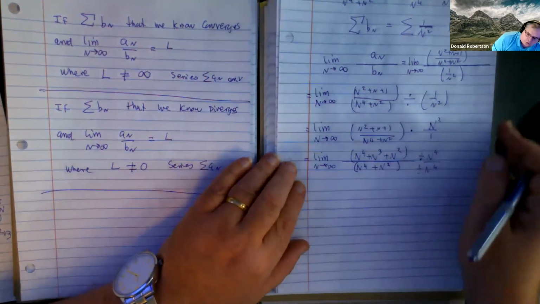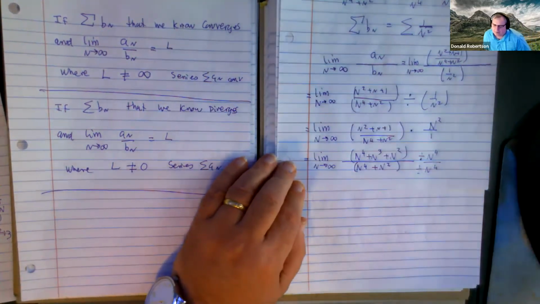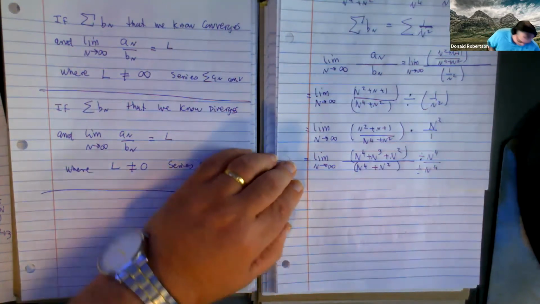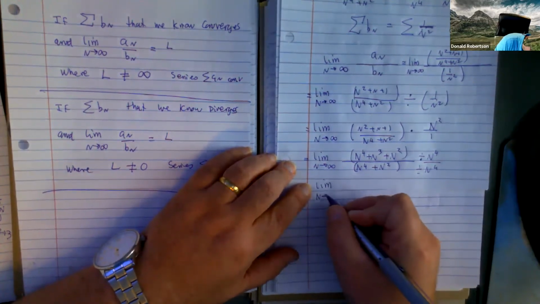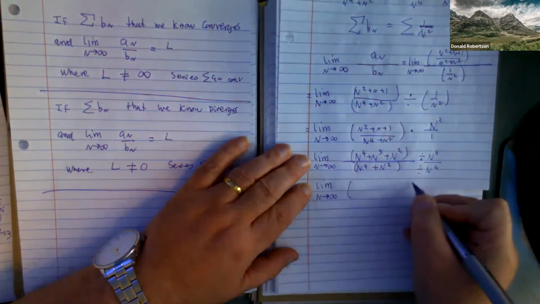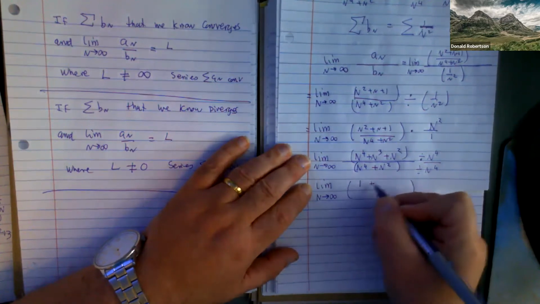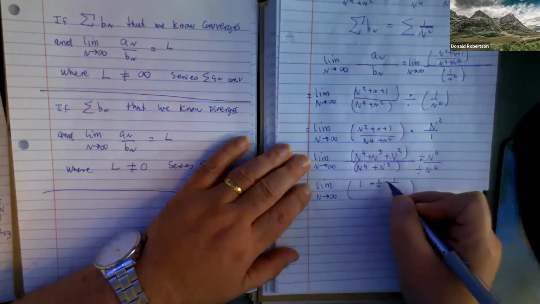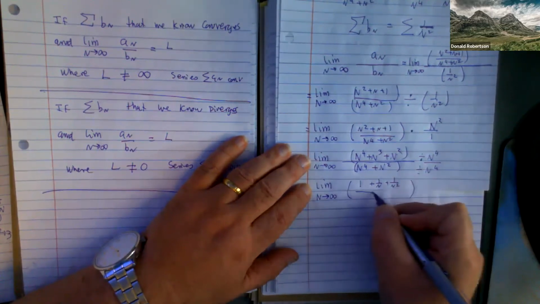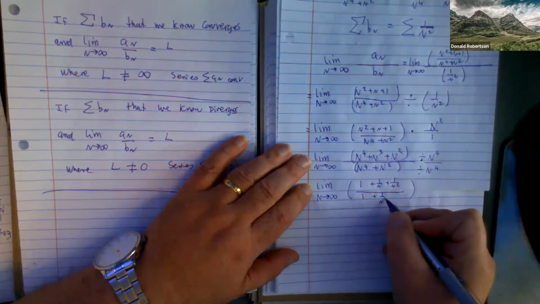Now I could do L'Hopital, but wouldn't I probably have to do it about 3 or 4 times before I got anywhere, which is a lot of work. So it's now going to be the limit as n tends to infinity of 1. Divide that guy, you get 1 over n. Divide that guy, you get 1 over n squared. And then on the bottom, you're going to get 1 plus 1 over n squared.